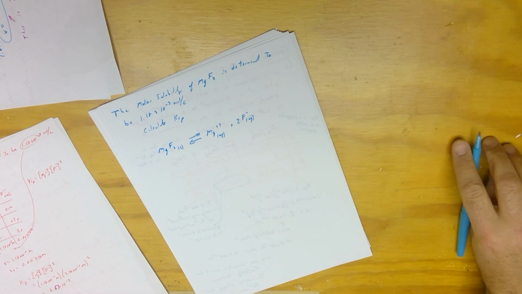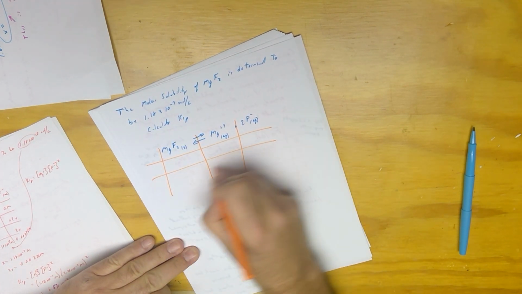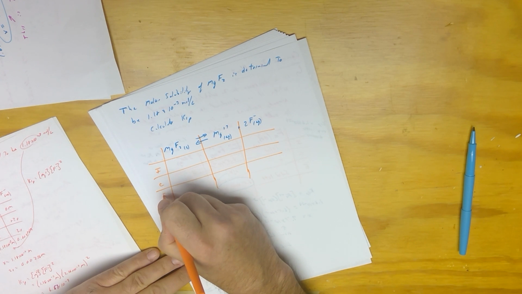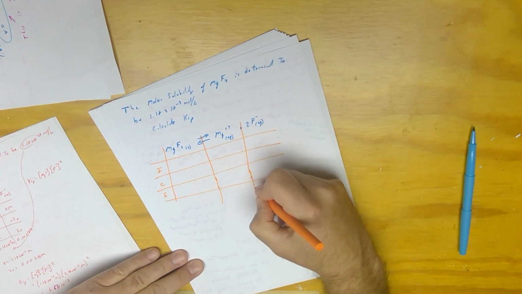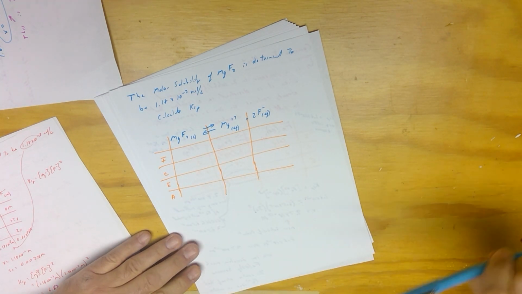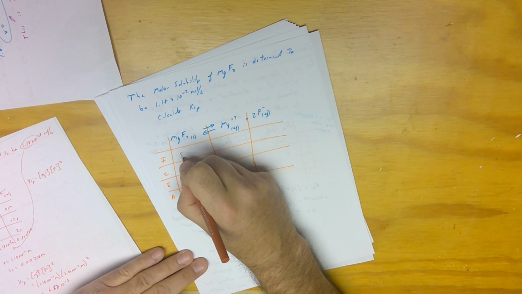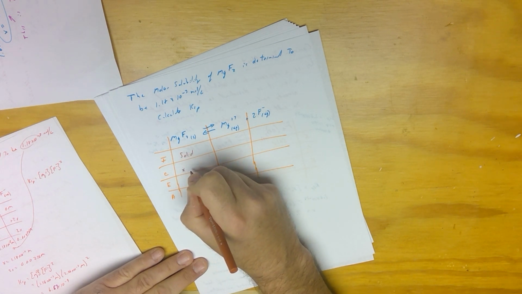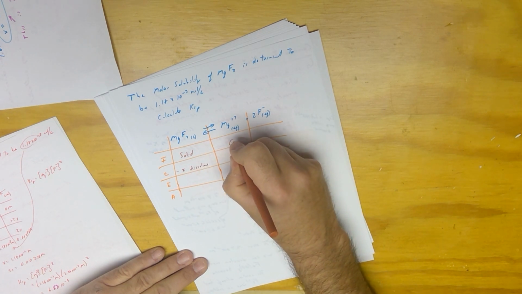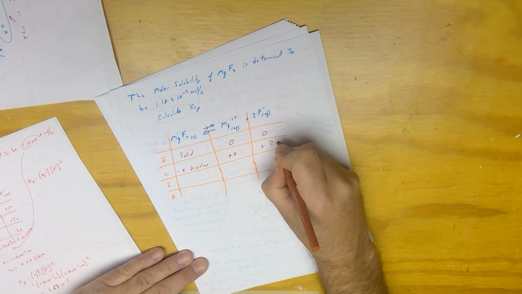Let's make a nice table. MgF2 is a solid, so X will dissolve, so this will be minus X. We have none of this to start with, so this one's going to go up by X, and this is going to go up by 2X.